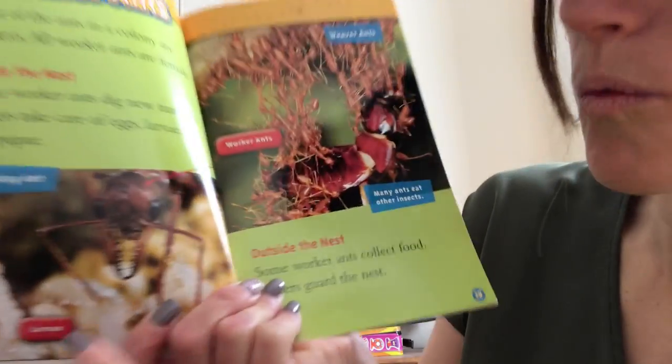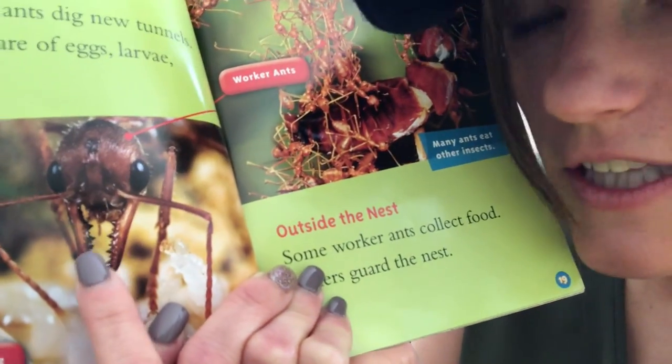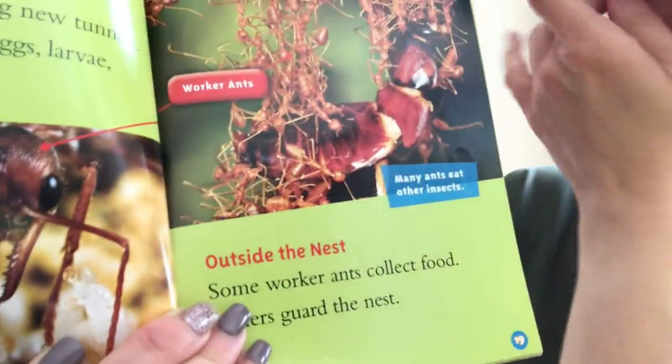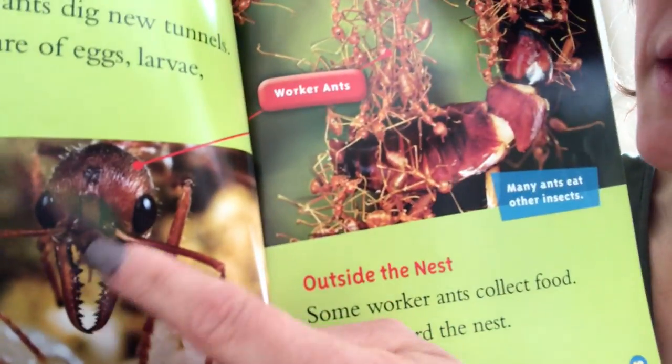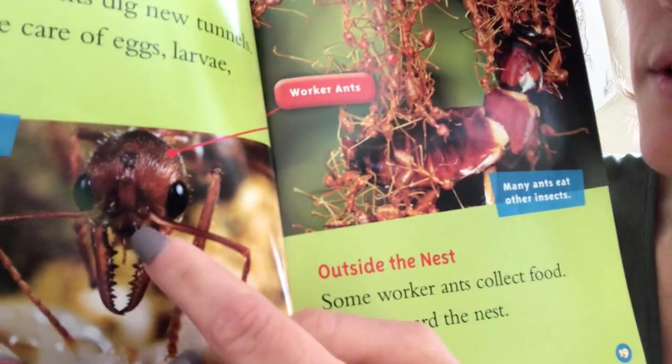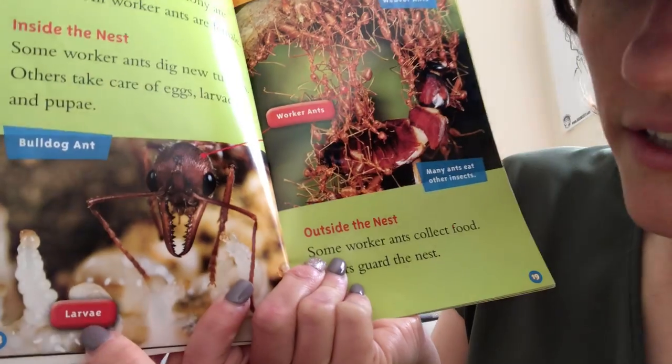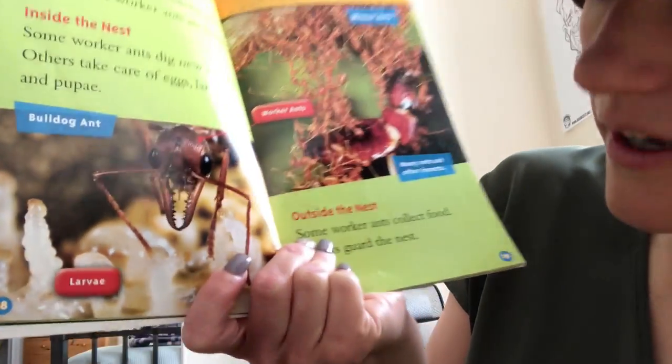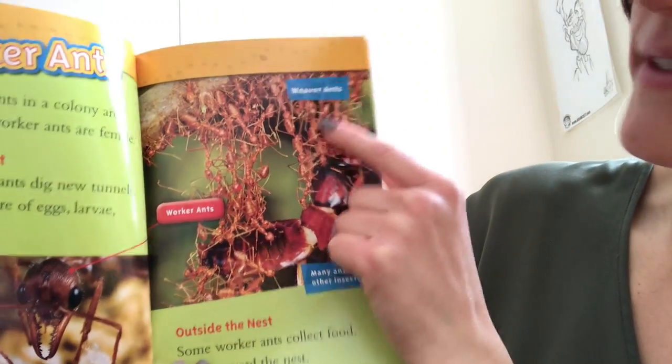This is a bulldog ant. Whoa, look at his sharp jaws. This is why it sometimes can hurt if an ant bites you. Ants don't always bite, but it can hurt sometimes. It's because they have little ouchy teeth right there. See that? And he's got larvae down here. Can you see them? They're like wiggling around. Wiggle, wiggle, wiggle. And over here, these are weaver ants.